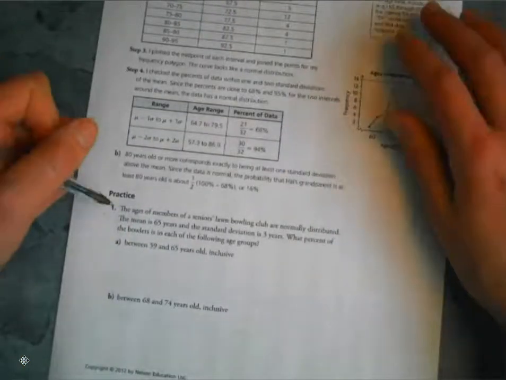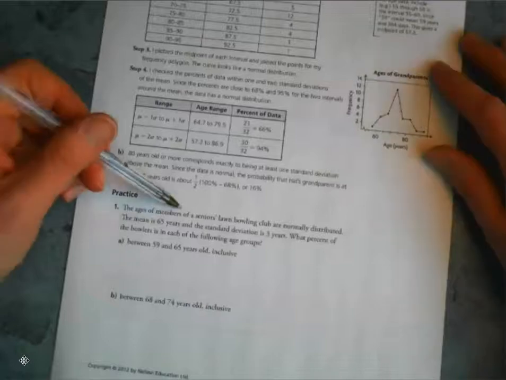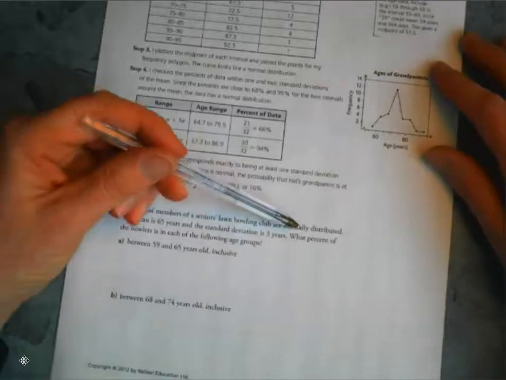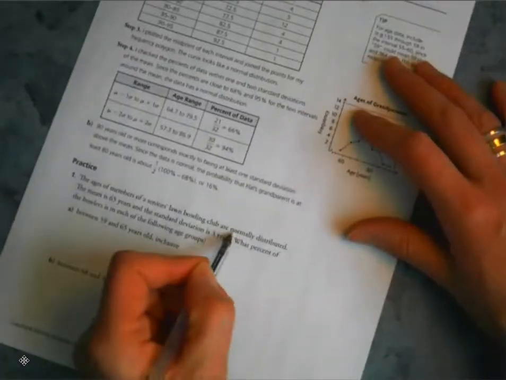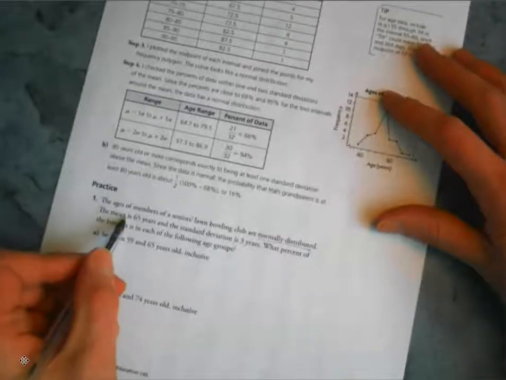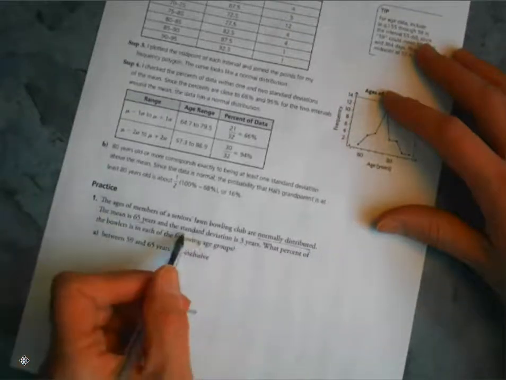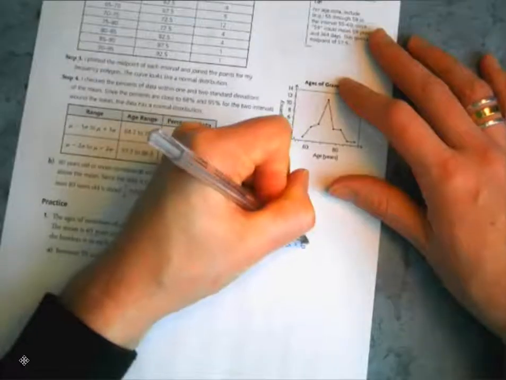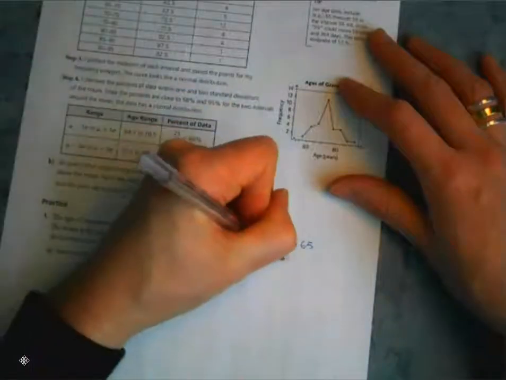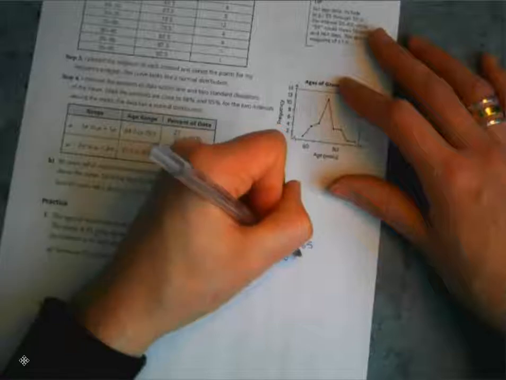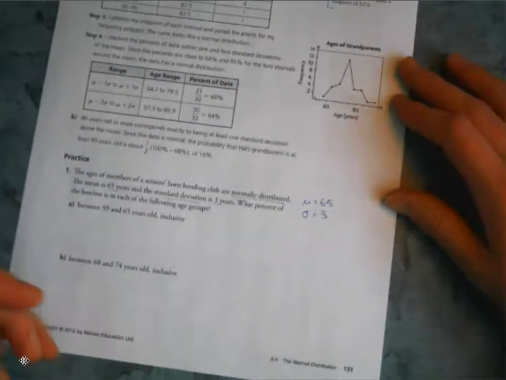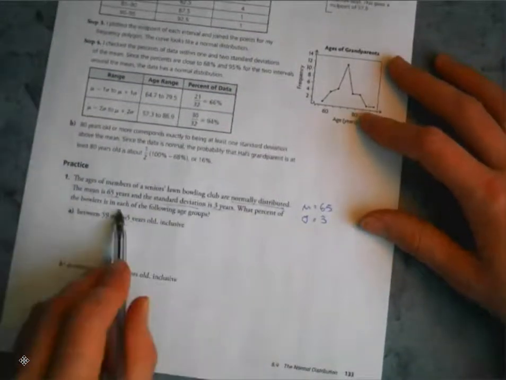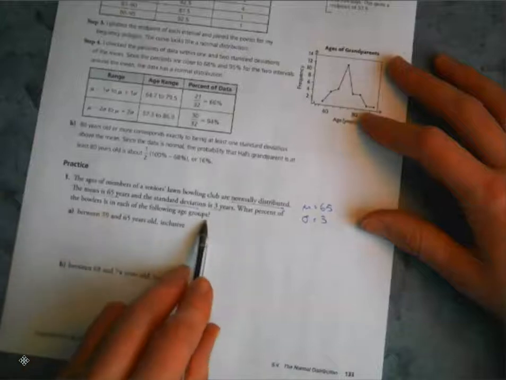So the first one says the ages of members of a senior lawn bowling club are normally distributed. Okay, so we know that they follow the normal distribution. The mean is 65 years and standard deviation is 3 years. So mean 65 and standard deviation is 3. Okay. What percent of the bowlers is in each of the following age groups?